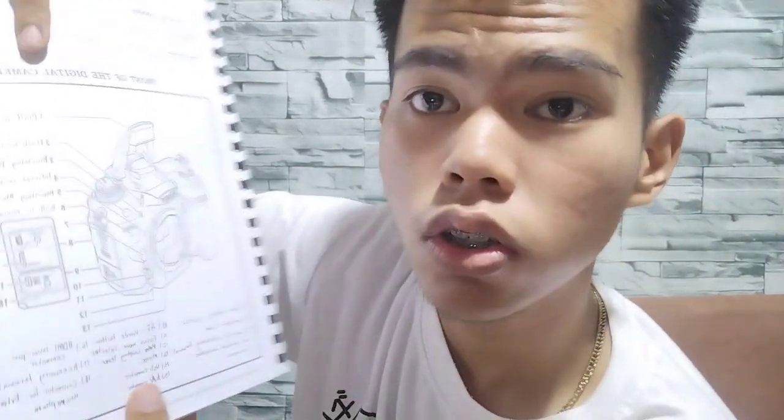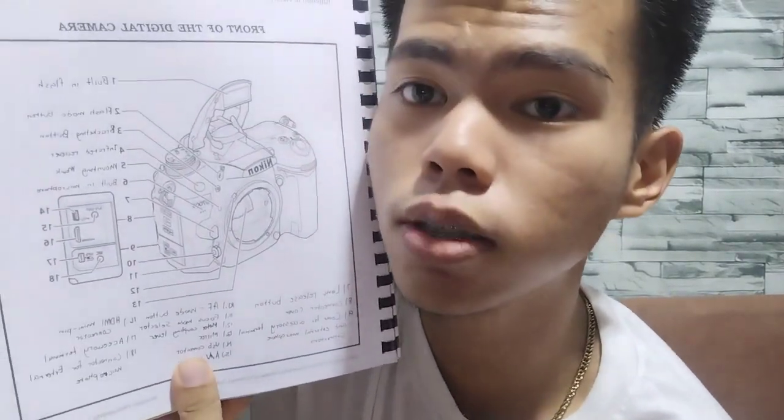Next ma'am is HDMI mini pin connector. So a smaller HDMI port for connecting the camera to external displays or devices. Next is accessory terminal. A port for connecting various accessories to the camera. Last ma'am is connector for external microphone, a port specifically for plugging in an external mic. So yun po ang front of the digital camera.